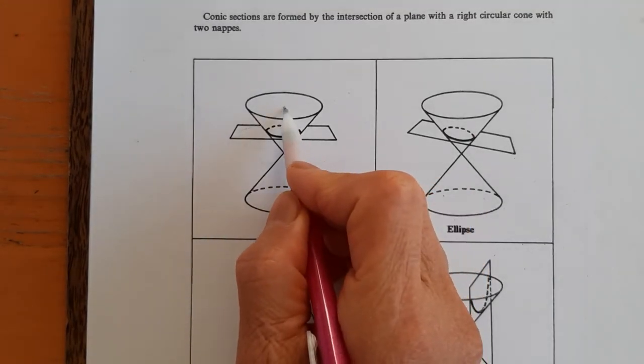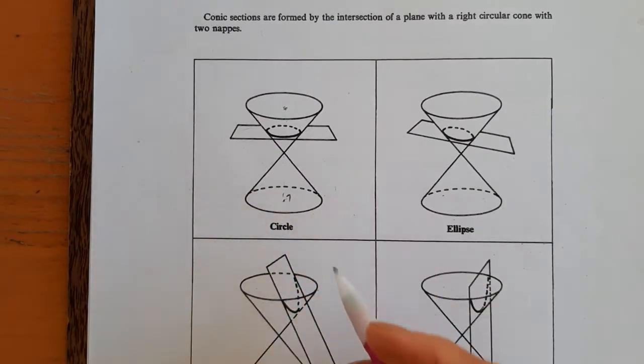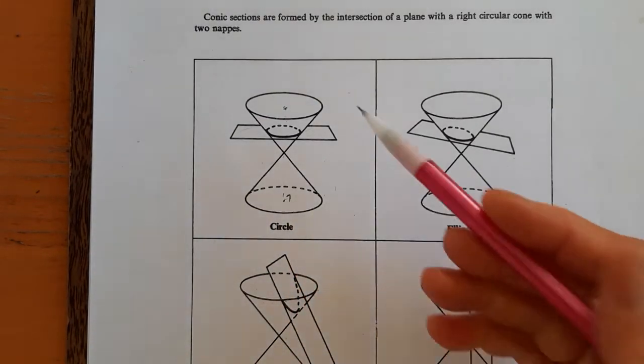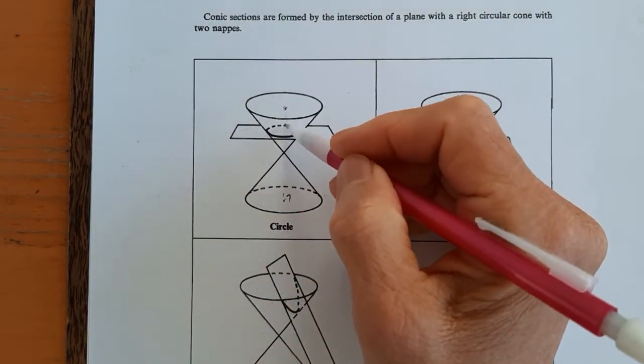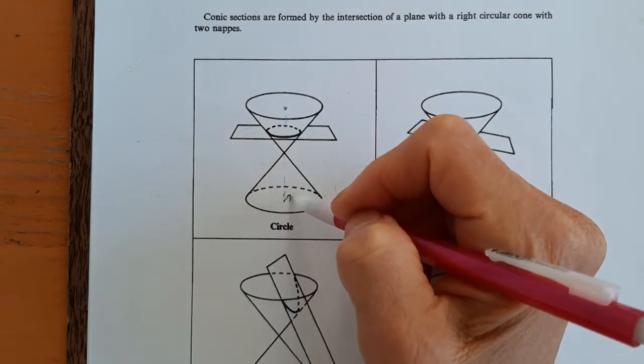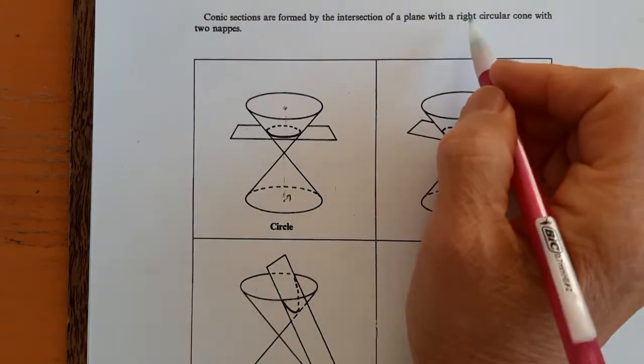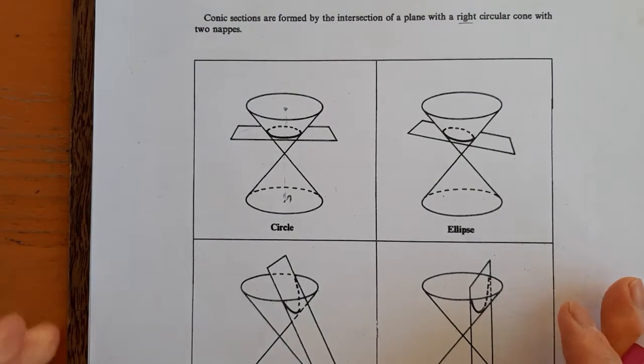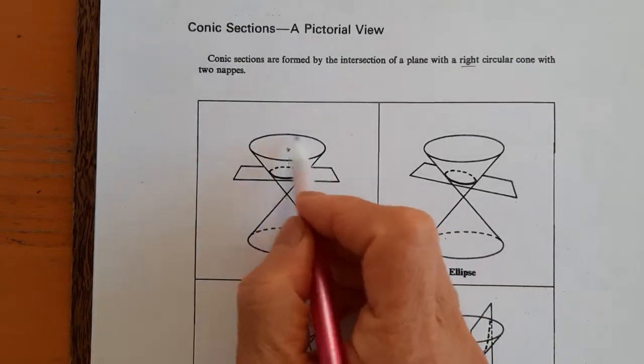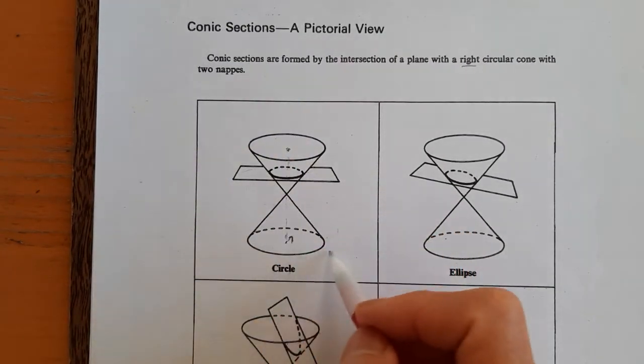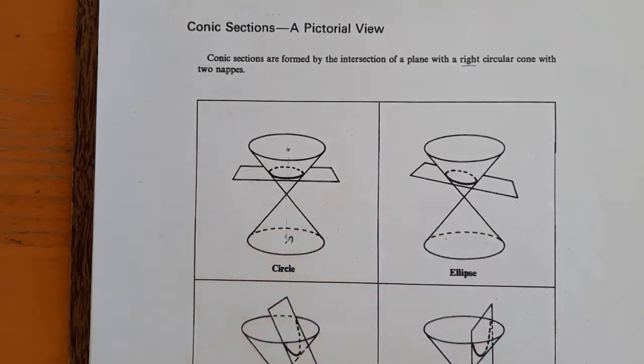The plane intersects with it, like this one. This is the center of the bottom and the center of the top, connected and perpendicular. A cone with two nappes, two cones.